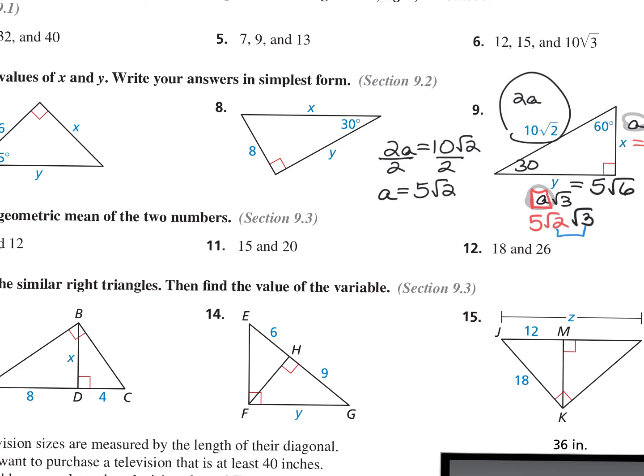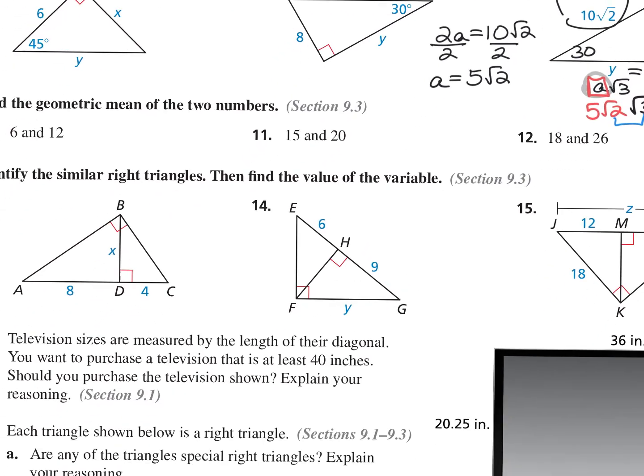Now, 13, 14, 15, this is where we need to use those two proportions, the geometric mean altitude theorem and the geometric mean leg theorem. Anybody need to see 13? Can you explain the similarity statements? I will do that too. I can go ahead and pull these apart. You will also have to write a similarity statement.